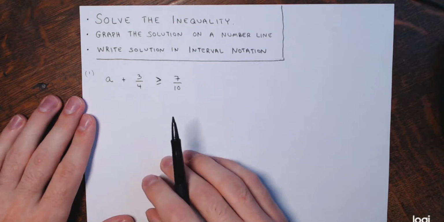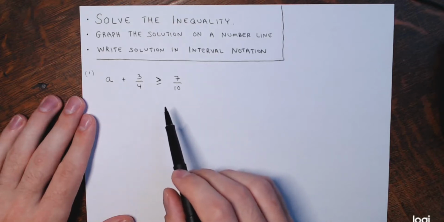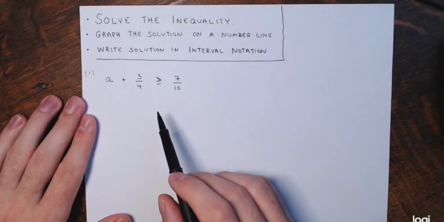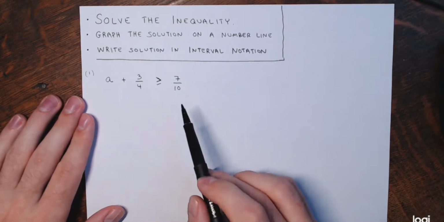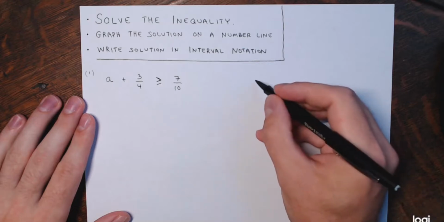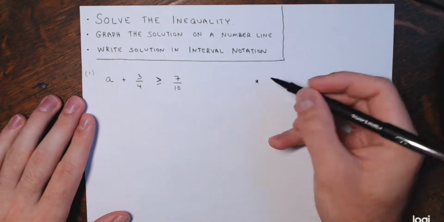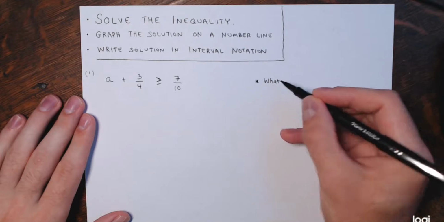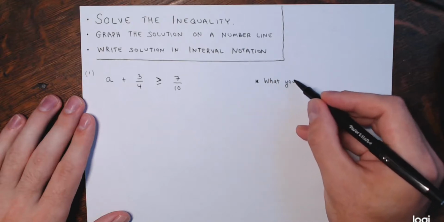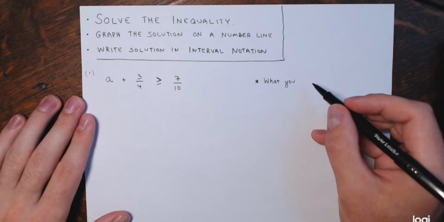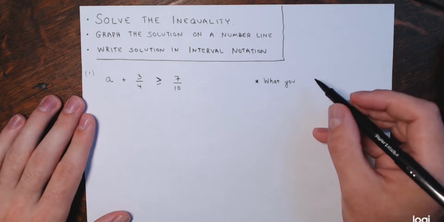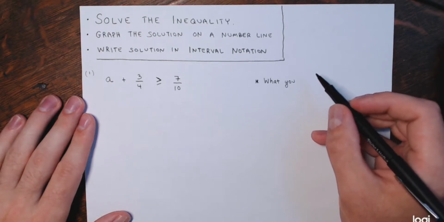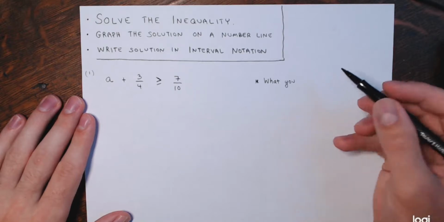So the steps in solving a linear inequality are, just remember that whatever you do to one side, you have to do to the other. So I'll write that over here. What you do to one side of the equation, add, subtract, multiply, divide, you have to do to the other side of the inequality, sorry.